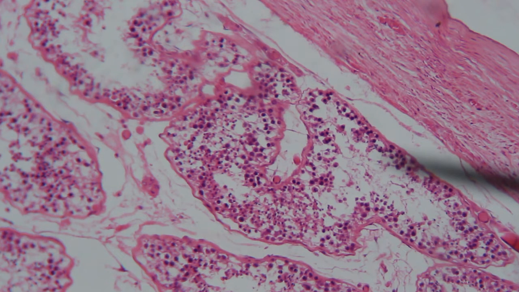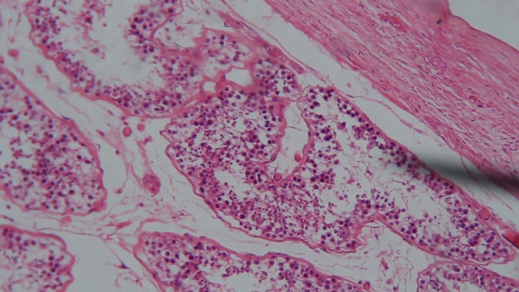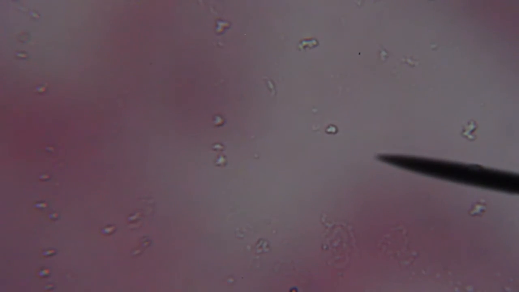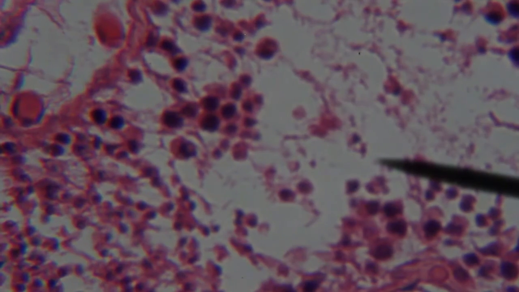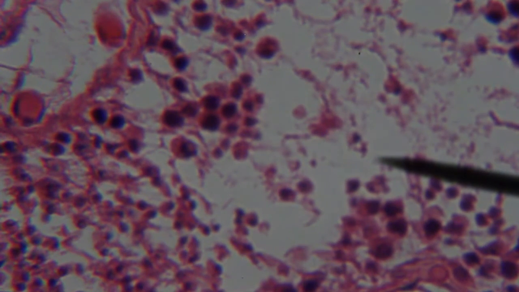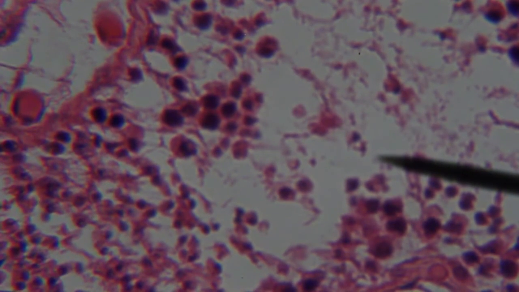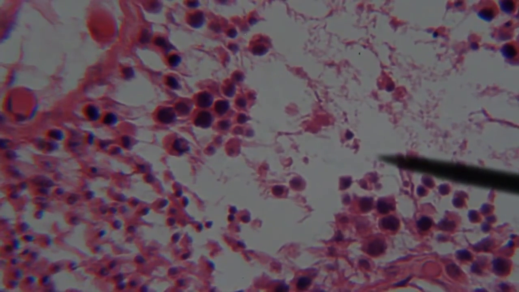Now, without moving your slide, let's move it to 400 power magnification and focus closer on this diffuse lymphatic tissue. Okay, now at this point, you can see again there's really more detail of this material, and make an illustration of this at 400 power magnification.